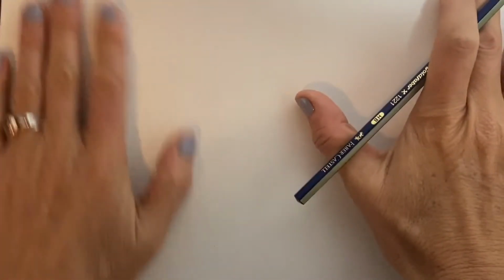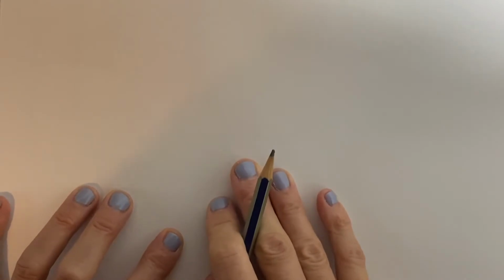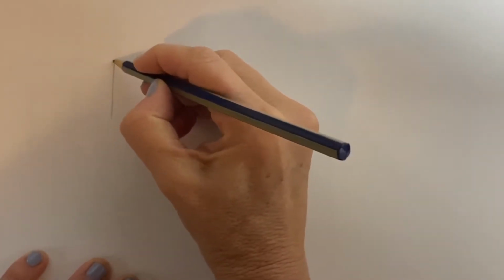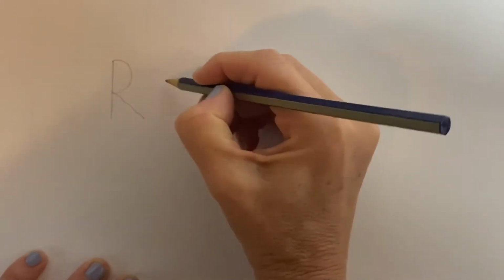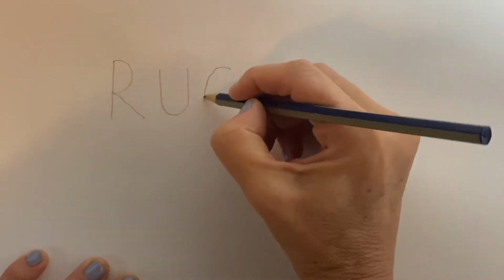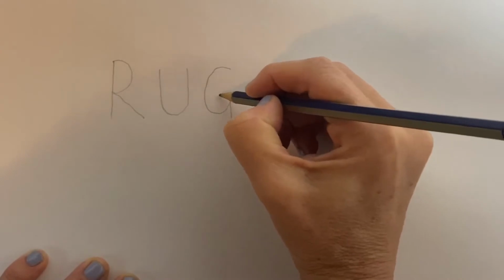So the first thing you have to decide on is if you're going to use uppercase letters or lowercase letters. And I think for graffiti text, uppercase letters will probably work better. So what you do first is you lightly sketch out the letters of your name with a pencil. So here I go, hope you can see that.